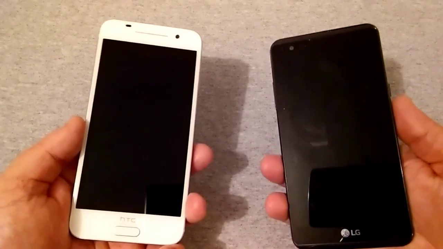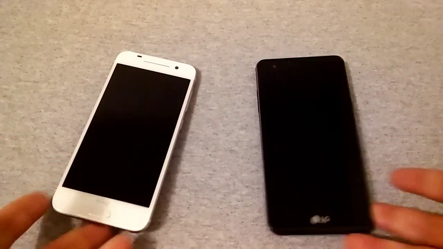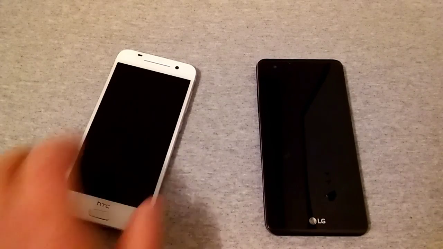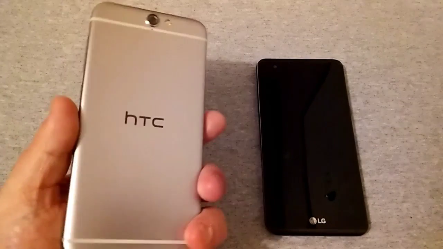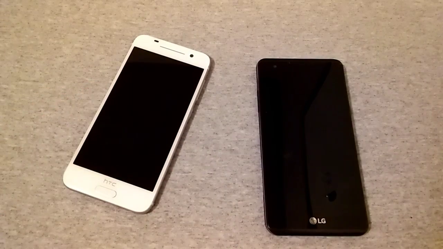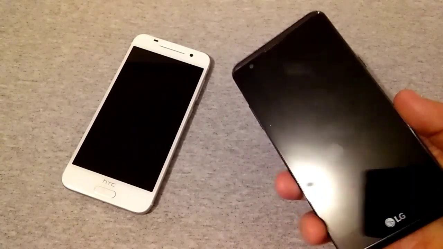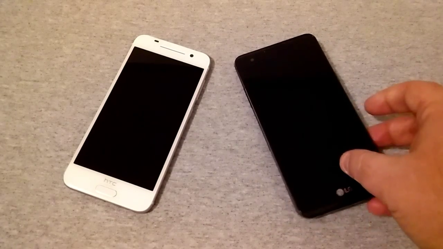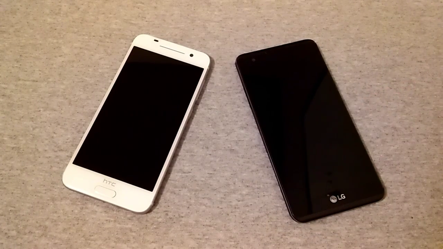But I gotta say, the clear winner here on camera is the HTC One A9. It's just far superior. Has amazing video, amazing photo quality. The X Power does good in very good lighting on the outside. However, indoors, quality does fade a bit.